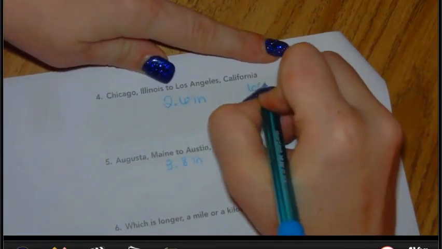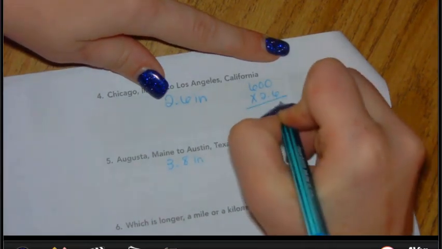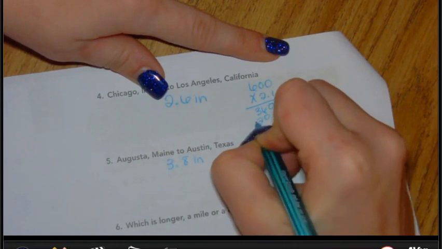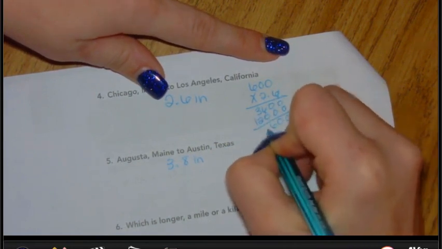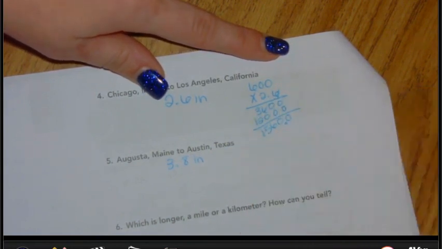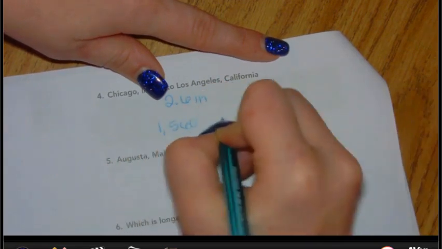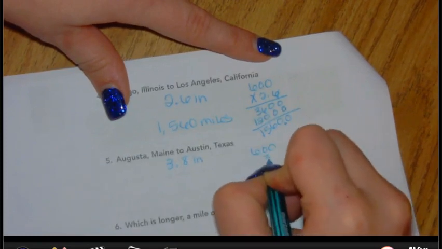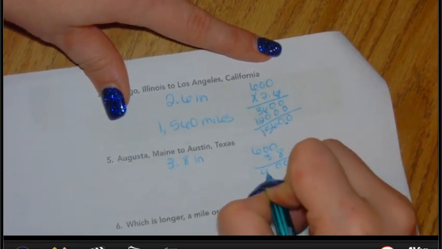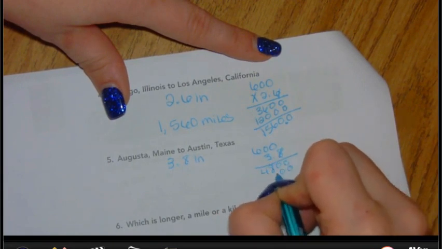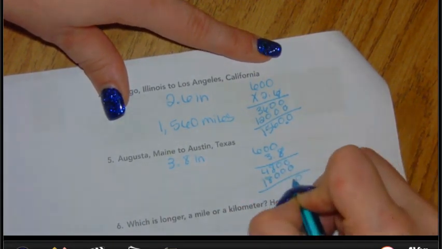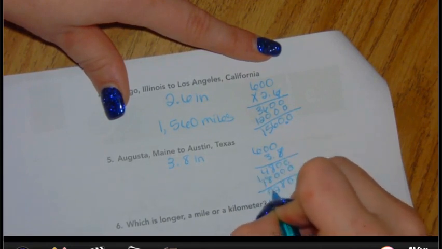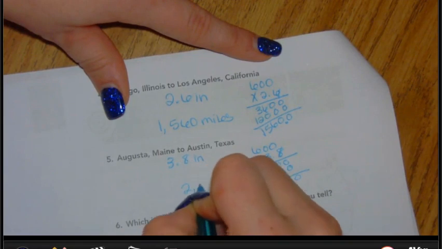All right, so 600 times 2.6, with one decimal place, is 1,560 miles. And then 600 times 3.8, with one decimal place.